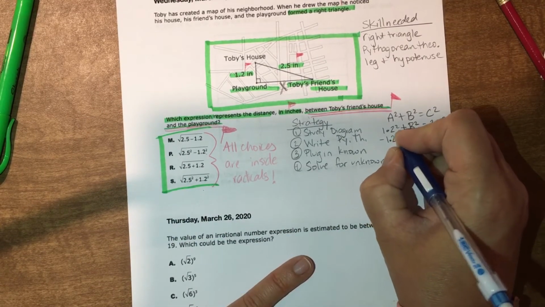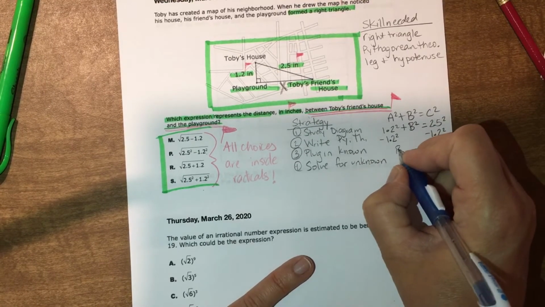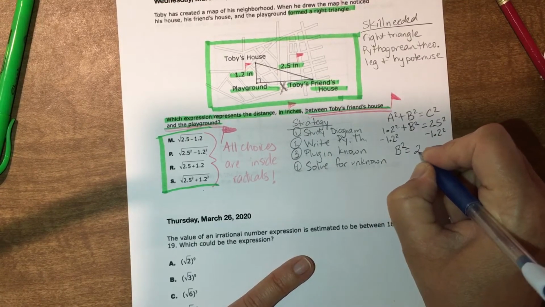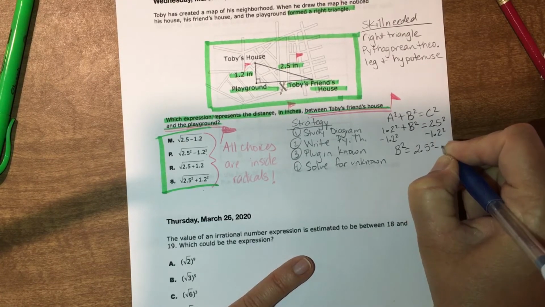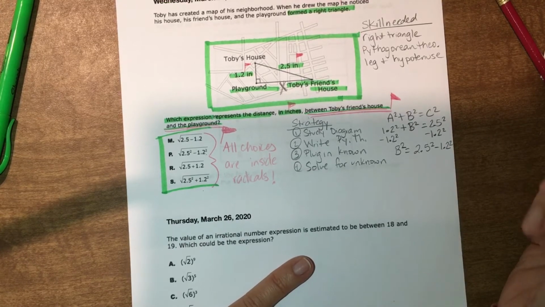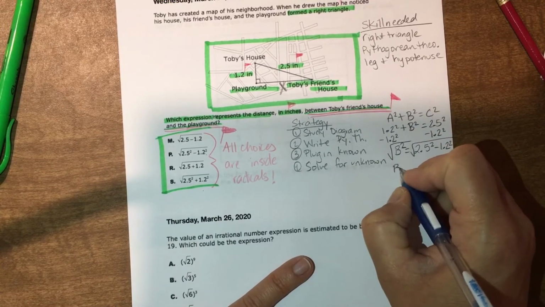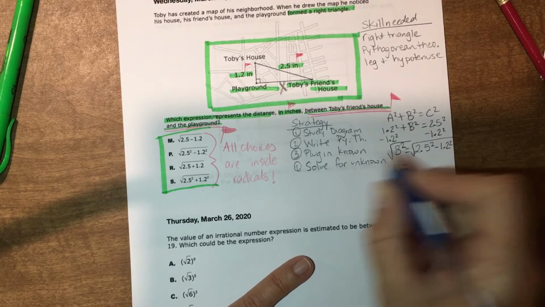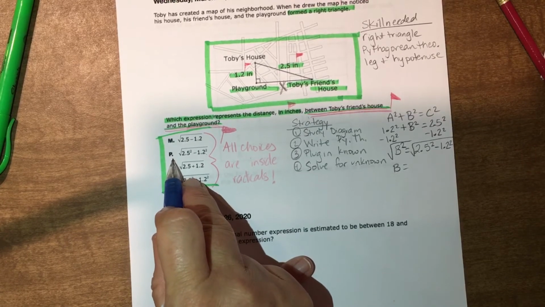So I don't even have to do the squaring here so much as to see that b squared is going to be equal to 2 5/10 squared minus 1 2/10 squared. And then to get b, I'm going to take the square root of those things. And then I see that that matches answer choice P.